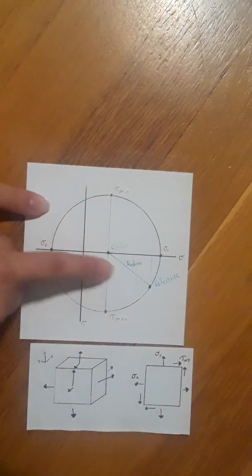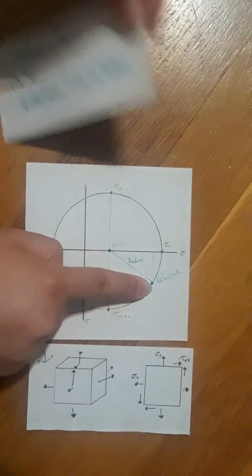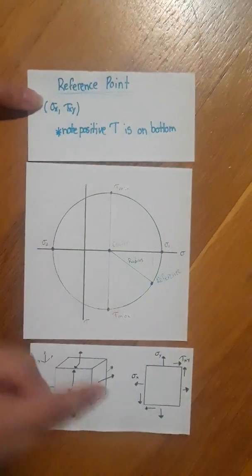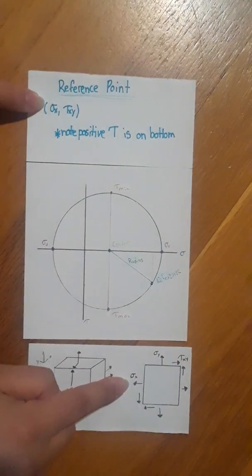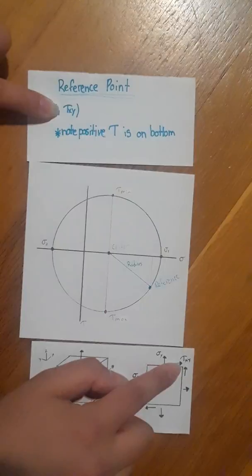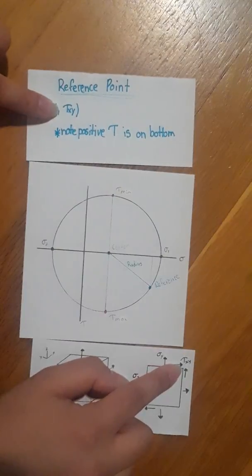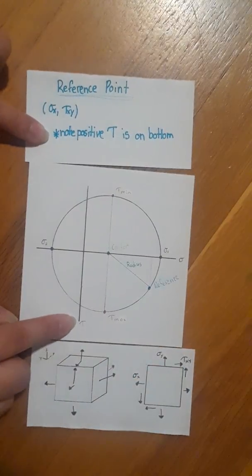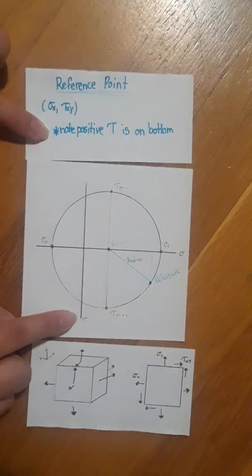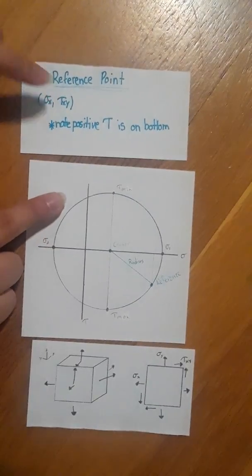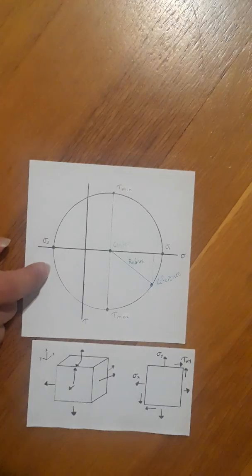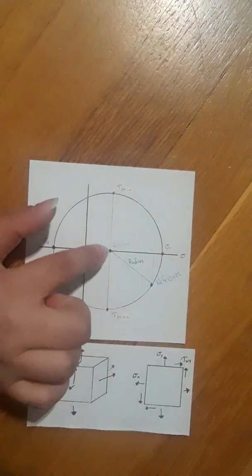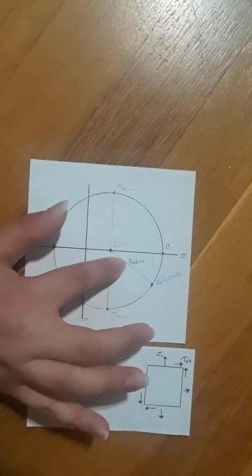Now once you find your center, you're going to want to find your reference point. And your reference point is basically the stress in the x direction and the shear stress in the xy direction. And it's important to note that the shear stress is positive at the bottom, not like it normally is with a regular xy axis.